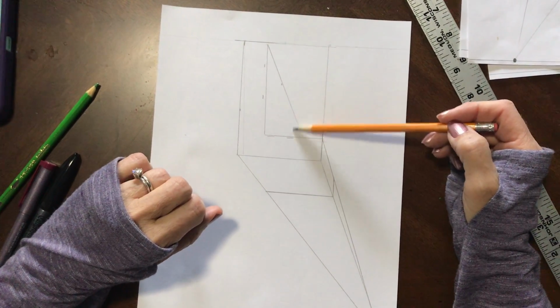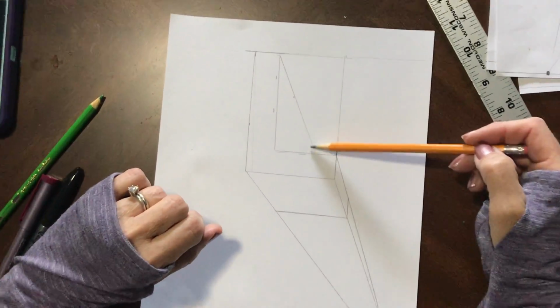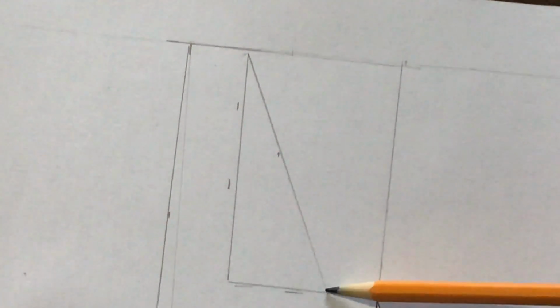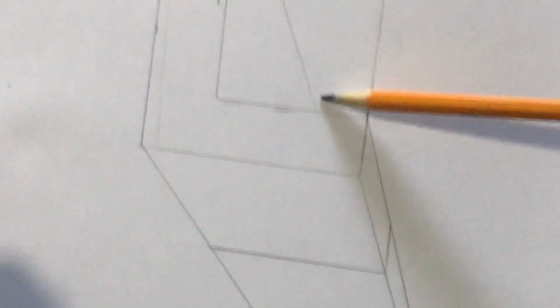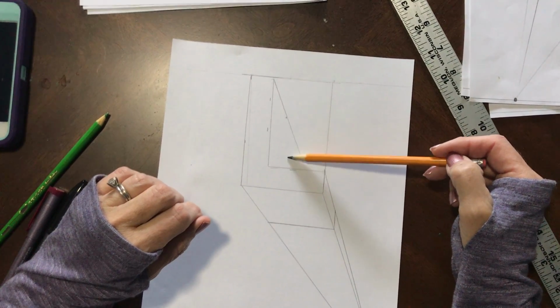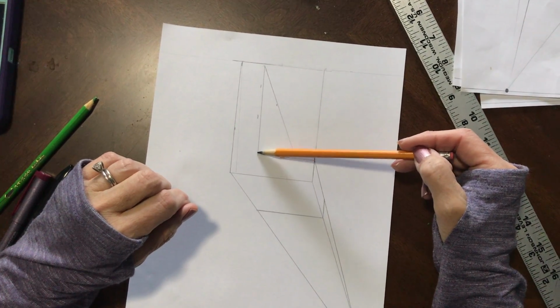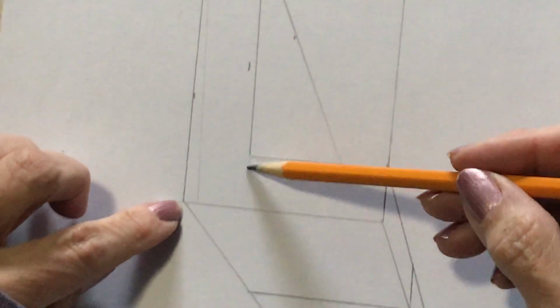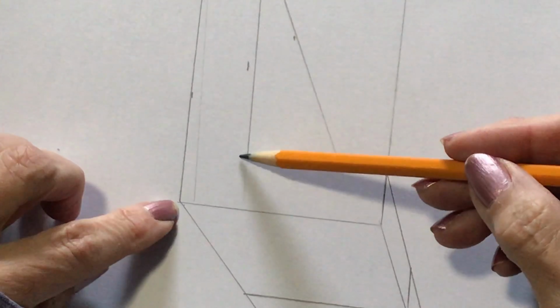Now, to decide where this part is, that's the tricky part, and that's the part that will always tell me if somebody really knows how to do perspective or if they kind of make it up a little bit. So the way that you find out where this line's going to come up is you have to bring this line down, because this is a block right here, and this is a block.